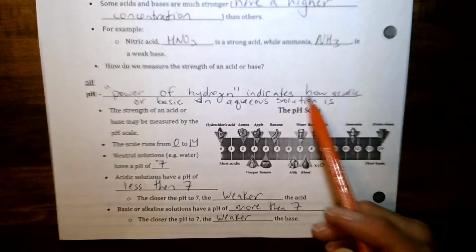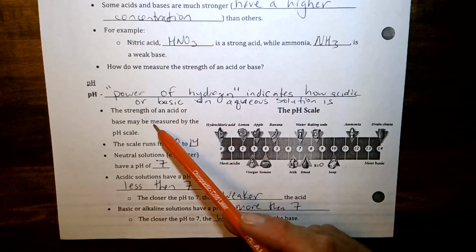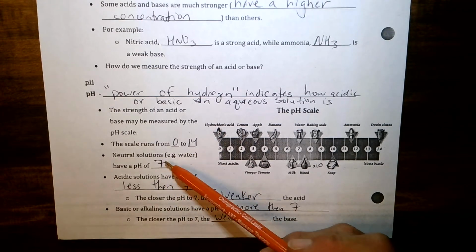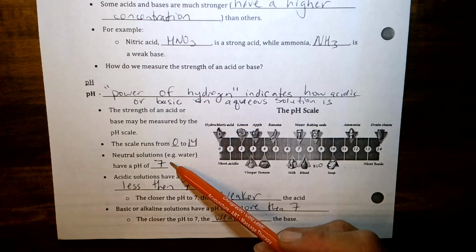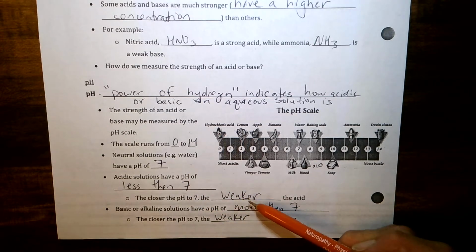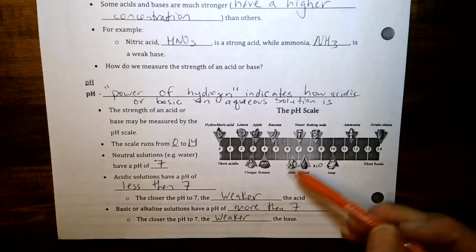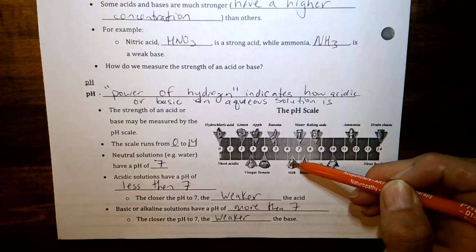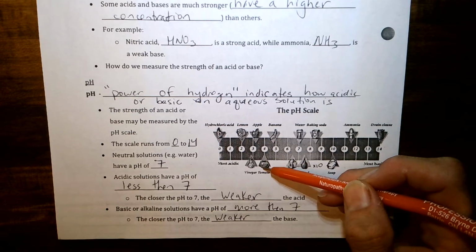Power of hydrogen indicates how acidic or basic an aqueous solution is. The strength of an acid or a base may be measured by the pH scale. The scale goes from 0 to 14. Neutral solutions are 7. An example of a neutral solution is water. It's not acidic and it's not basic. Acidic solutions have a pH of less than 7. The closer the pH is to 7, the weaker the acid. Here's 7, it's neutral, it's water. Milk is very close to 7, a little acidic, you can still drink it. Tomato is 4, that's a little more acidic.